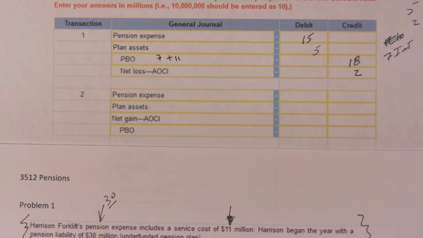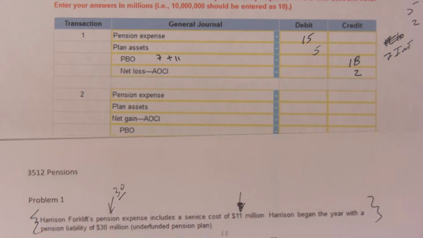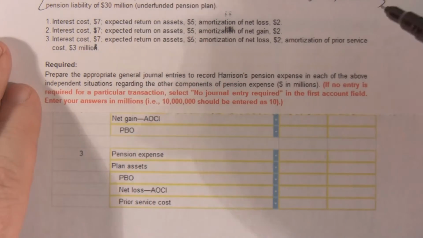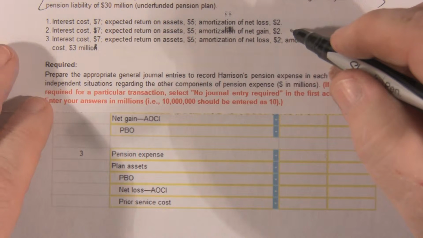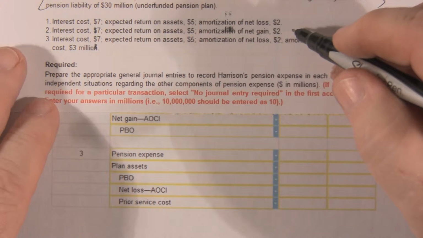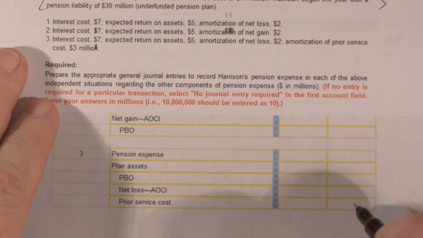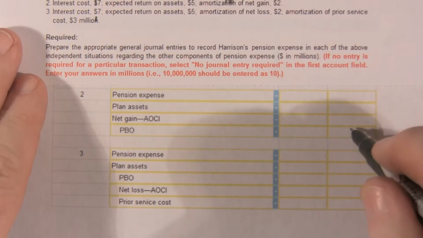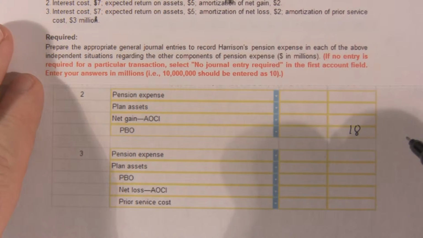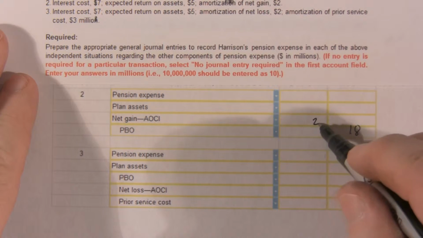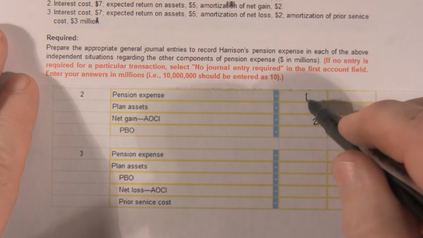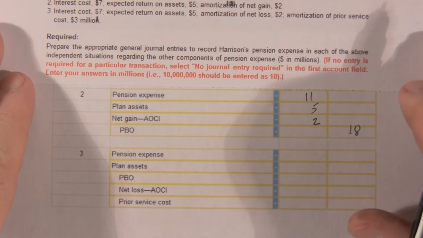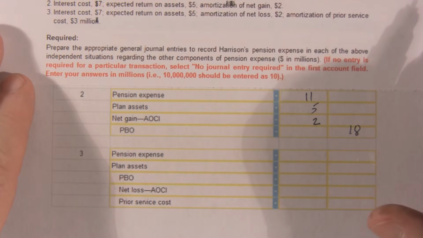So let's take a look at the next one. Everything's the same, but now they tell us that instead of having a loss, we have a gain. Okay, so the PBO still goes up by the service cost plus the current interest cost. So the PBO still goes up by 18. We have a net gain, so that's 2. We have the expected return on the plan assets of 5, and our pension expense is the plug, 11. In this case, the pension expense here is exactly the current service cost.